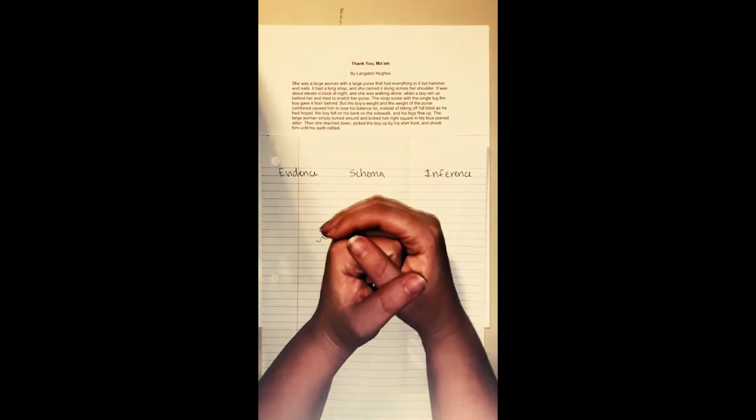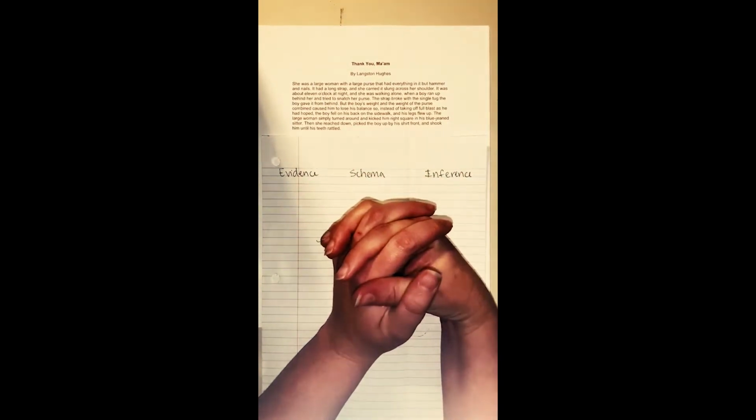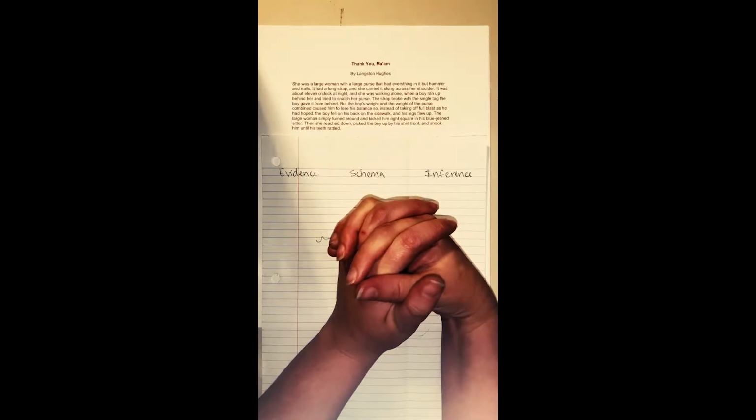She was a large woman with a large purse that had everything in it but hammer and nails. It had a long strap and she carried it slung across her shoulder. It was about 11 o'clock at night and she was walking alone when a boy ran up behind her and tried to snatch her purse. The strap broke. With a single tug, the boy gave it from behind.